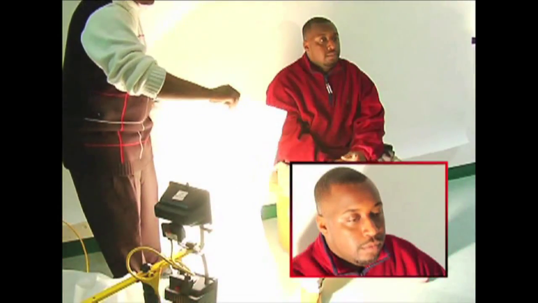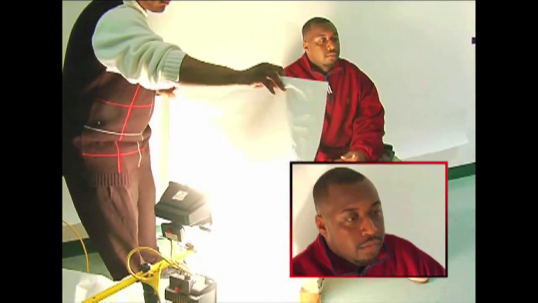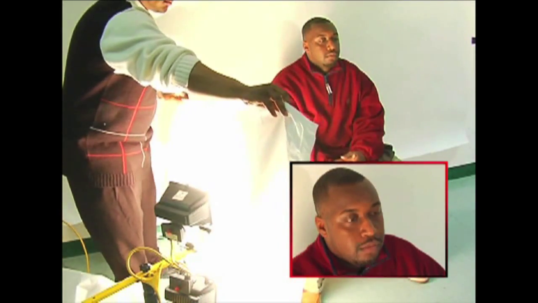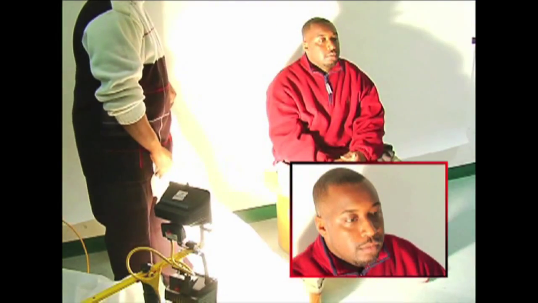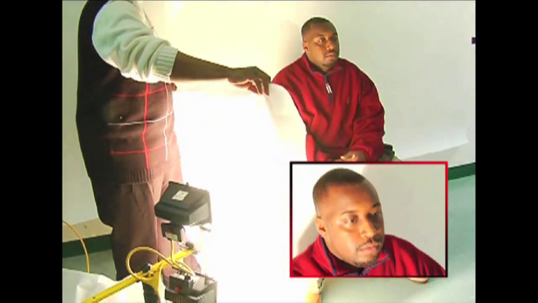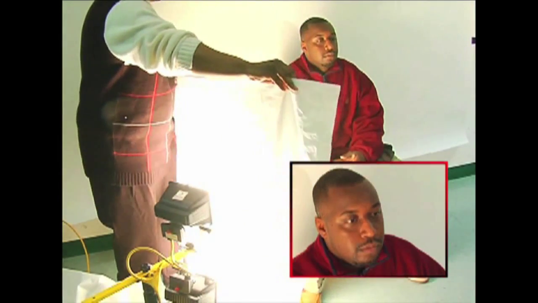Now, if your picture is too bright, here's a cost-effective way to filter out the light. I just use a white blanket. Now, don't let the blanket touch the lights because they will catch fire. If the blanket is not thick enough to filter your light, just fold it until you get the desired look.